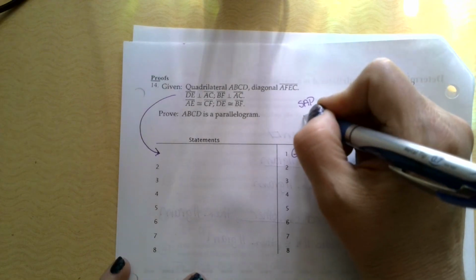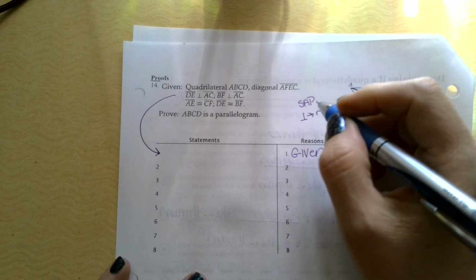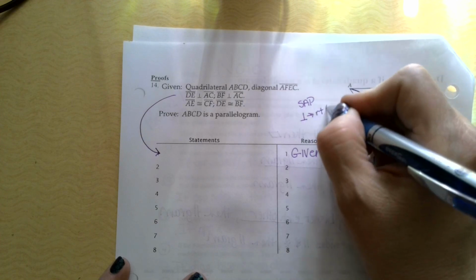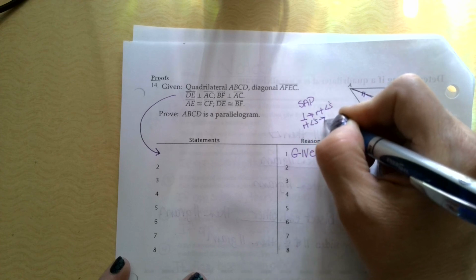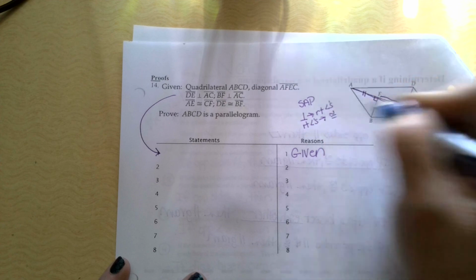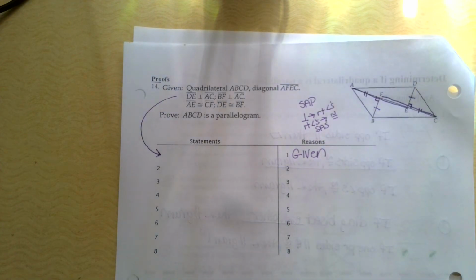I know I'm going to have the right angles. So perpendicular makes right angles, and we're going to have to show that they're congruent, because I'm going to be using side angle side. So we got to get all that in the proof.